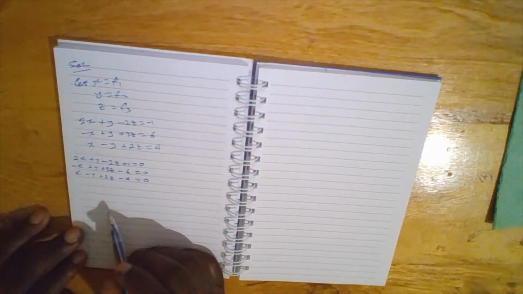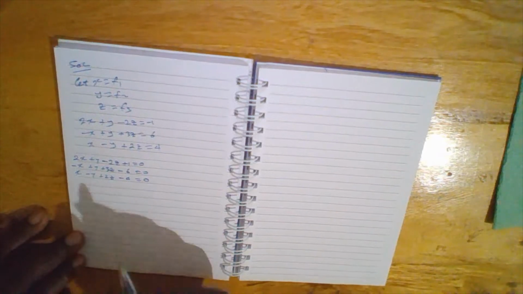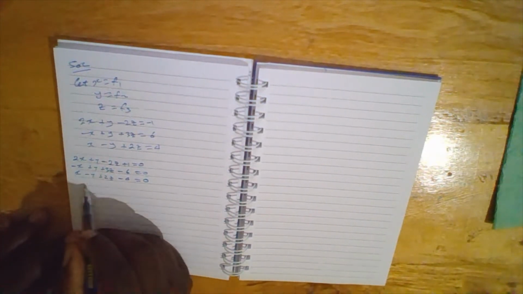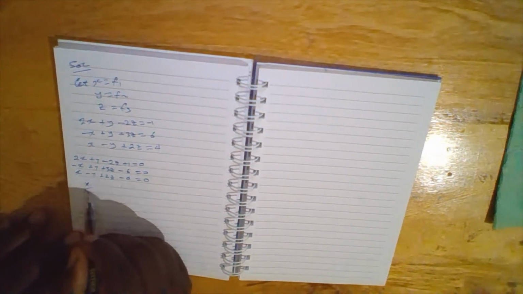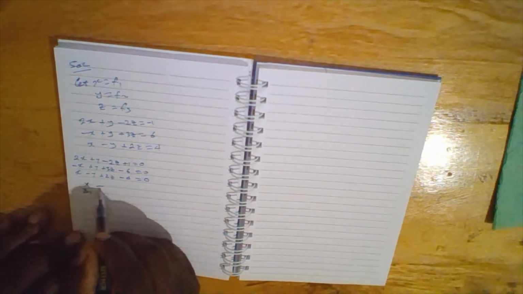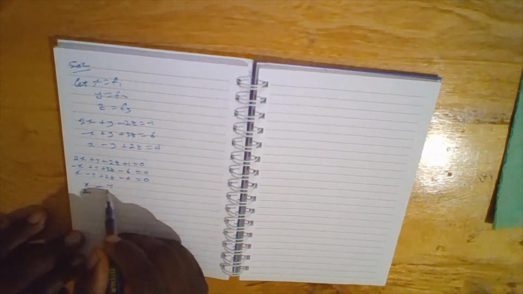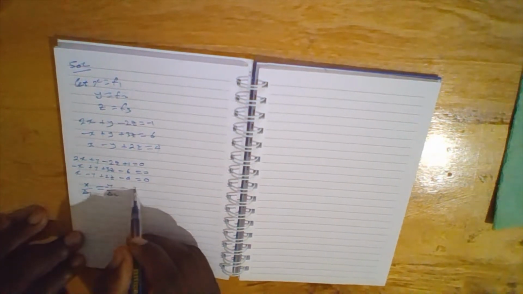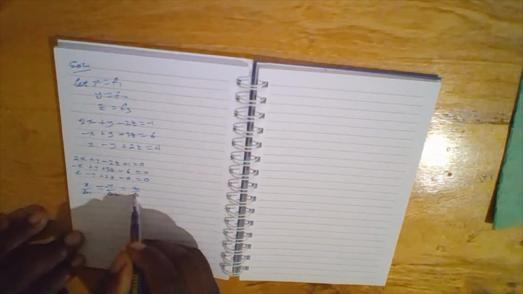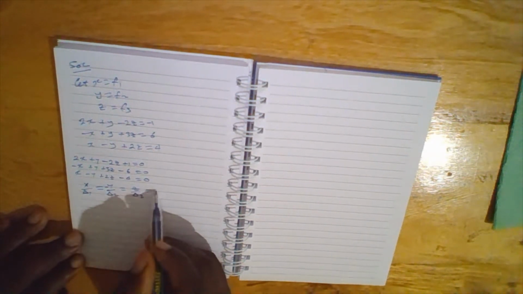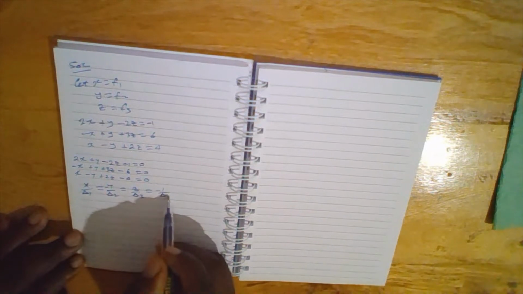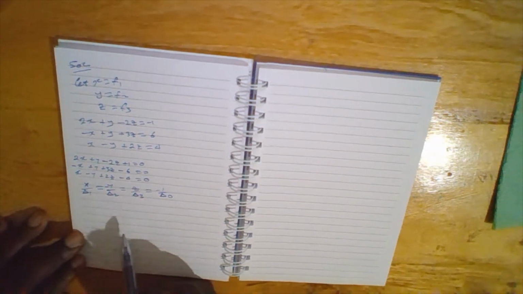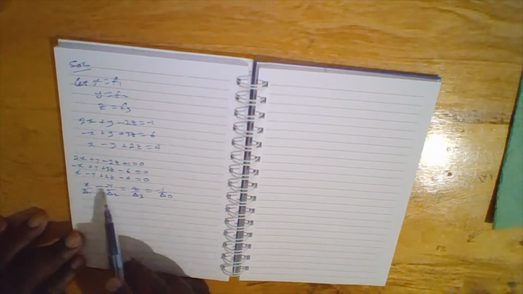Now, for us to use Cramer's rule, we need to know that x over del 1 is equal to minus y over del 2, which equals z over del 3, which equals minus 1 all over del naught. Now, the signs alternate.